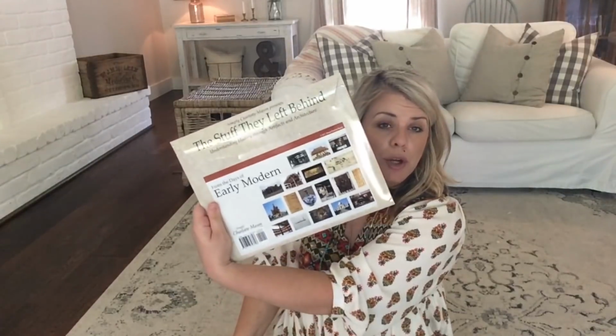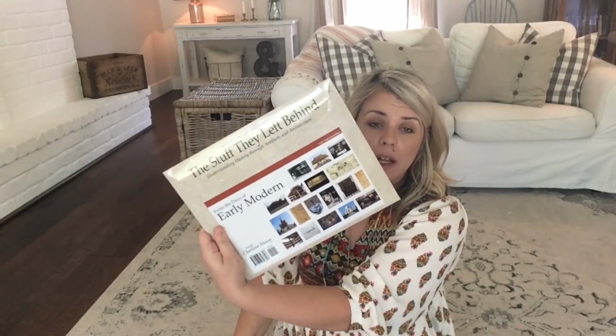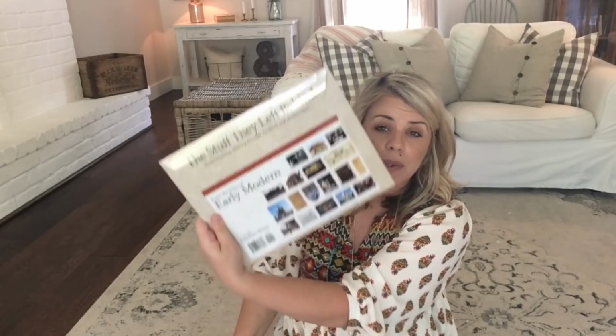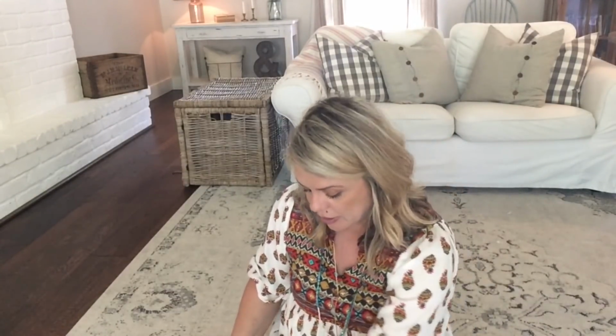And then for world history, I'm going to need Stories of the Nations, Volume 1, and The Stuff They Left Behind from the days of early modern, which is this portfolio right here that comes with a number of laminated photos, and each of them has a description and a little booklet that I'll show you here in just a minute. And then, yes, that's it for family reading.